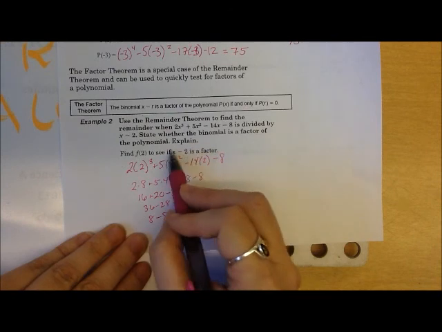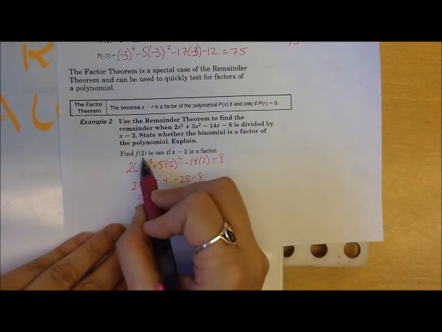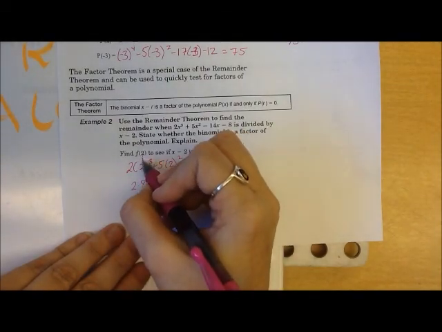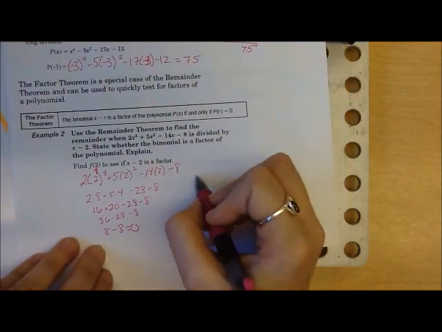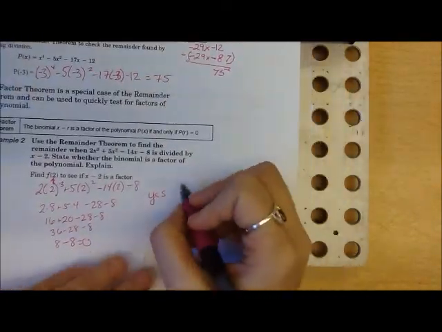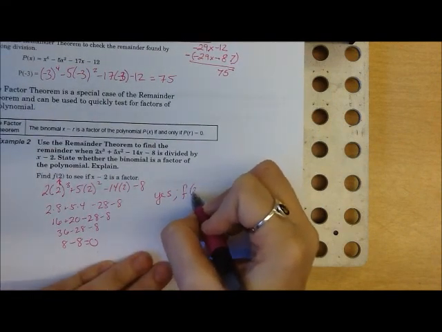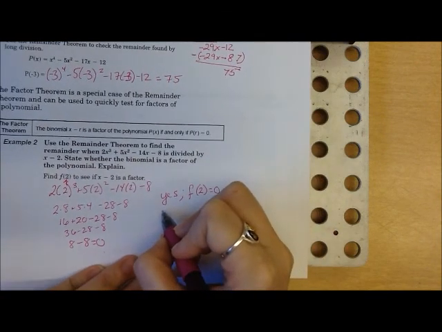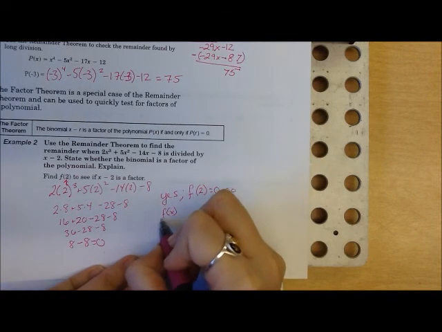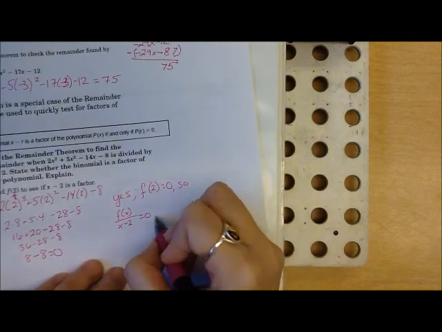That means this is a factor of the original, and that means this 2 is a root of the original. All of these things are interconnected. So that means yes, f of 2 equals 0. So, trying to think of how to say this. So f of x divided by x minus 2 equals 0.